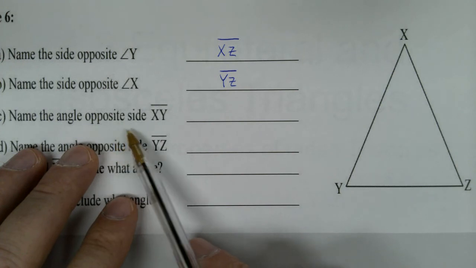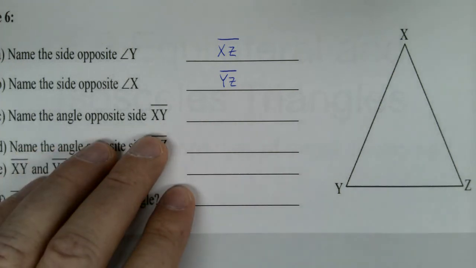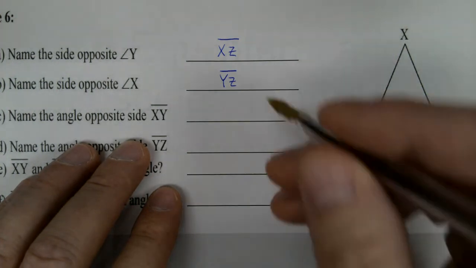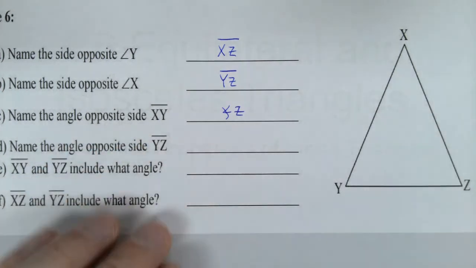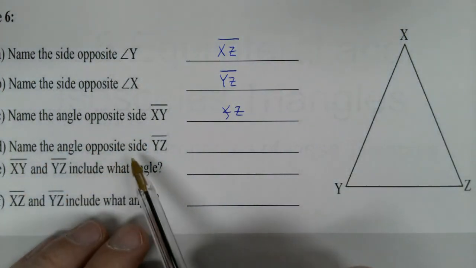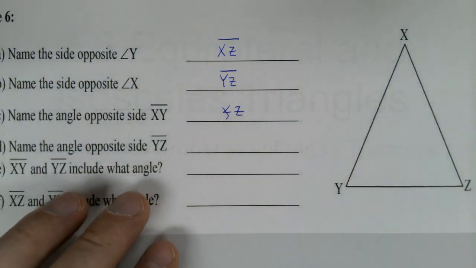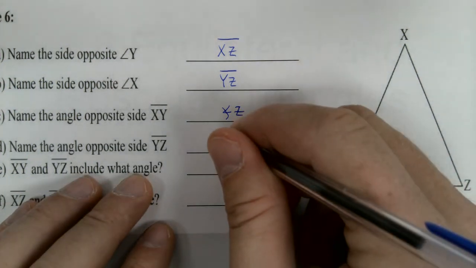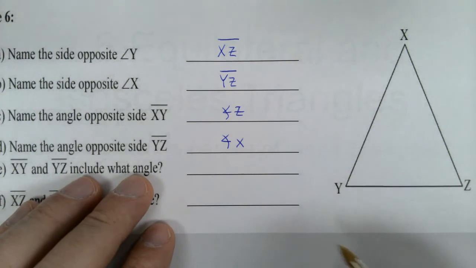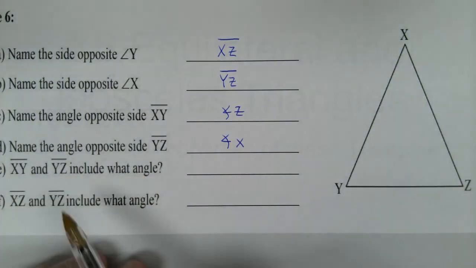Letter C says, name the angle opposite of side XY. So for letter C, we're talking about angle Z. Letter D says, name the angle opposite of side YZ. Again, Bryce told us that it's angle X, would be opposite of YZ.